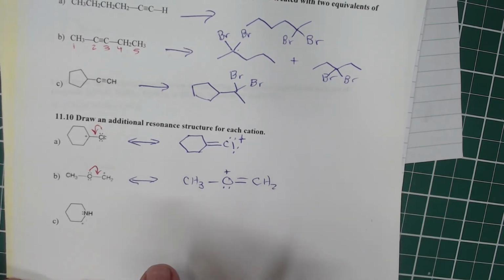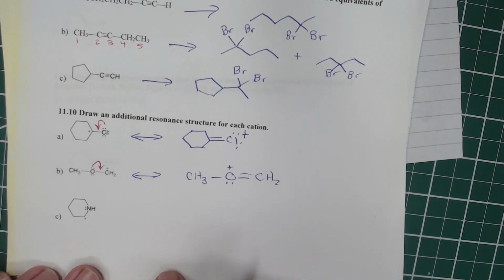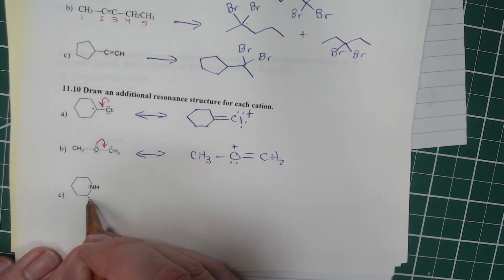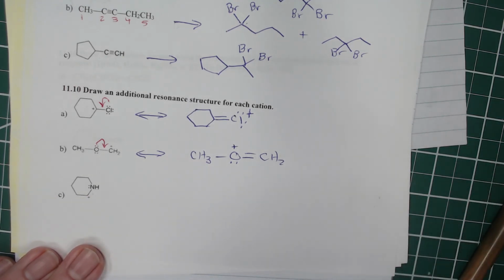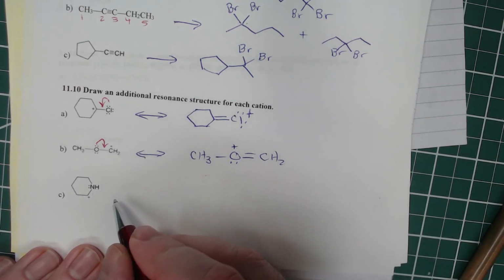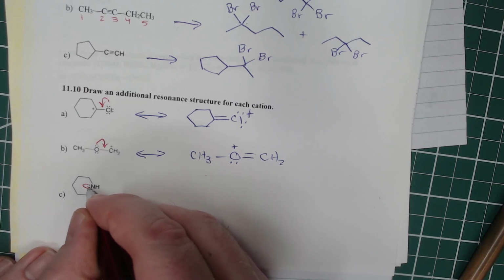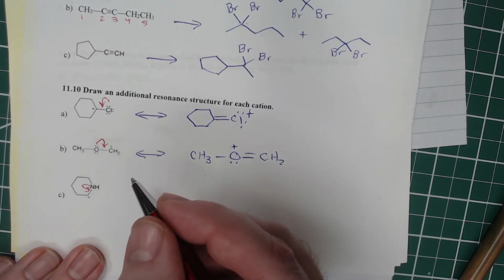All right, last one here, and it's a little bit difficult to see, but you can see there's a positive charge on this carbon. If you download the sheet, you'll be able to see it a little more clearly, but there is a positive charge on that carbon, and we have a lone pair of electrons on that nitrogen. So we're going to go from the electrons to that bond.